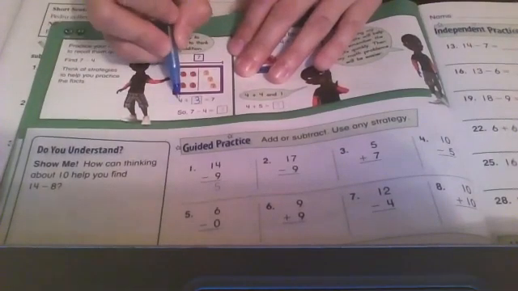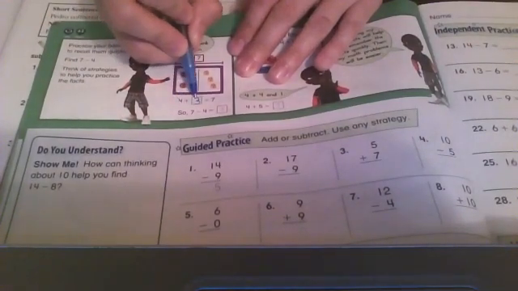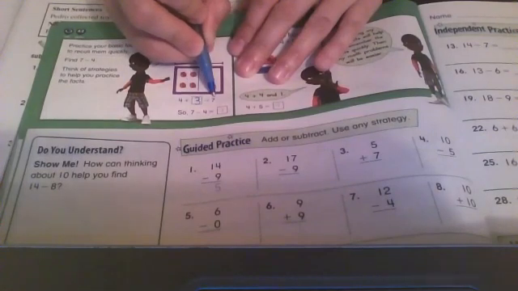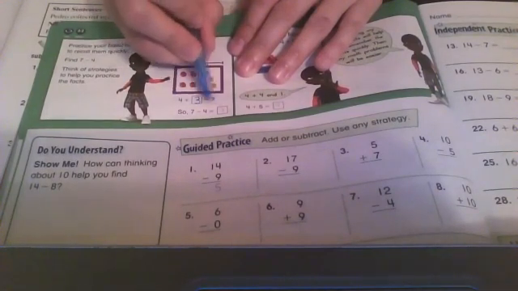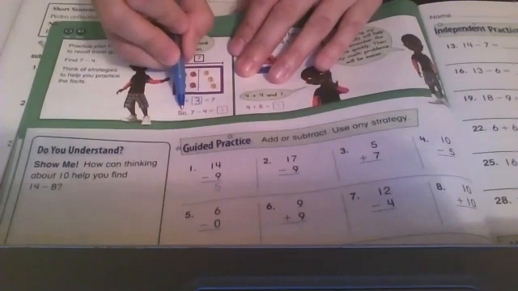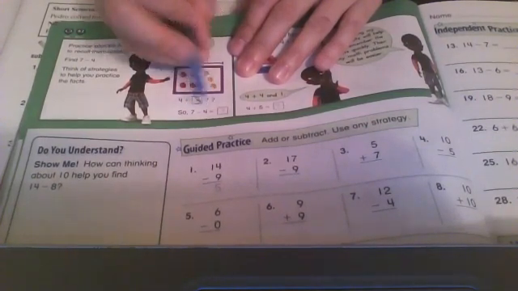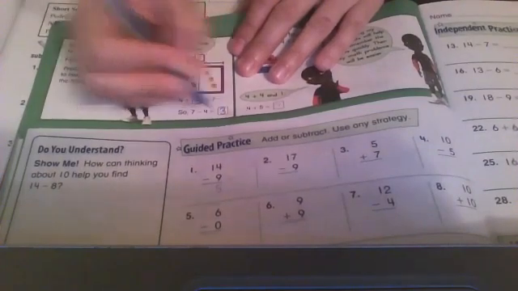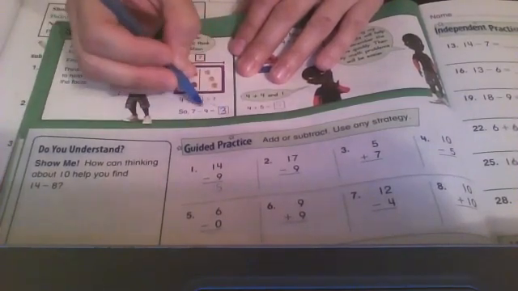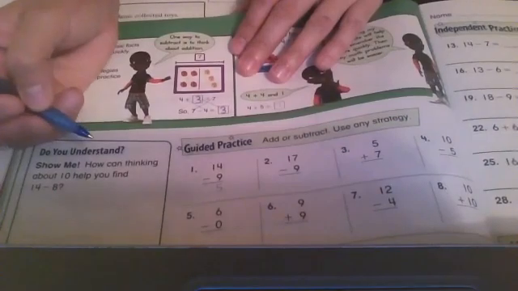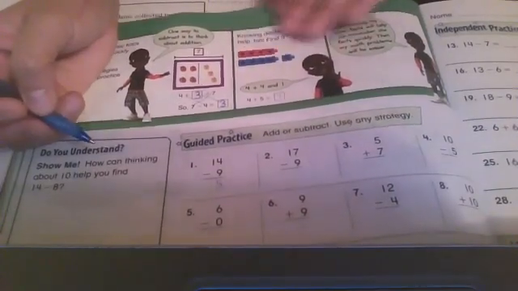So I know 4 plus 3 equals 7. If I know that addition fact, then I also know that 7 take away 4 is going to equal, you got it, 3, because those facts are related. Okay? All right, let's look at the next part.